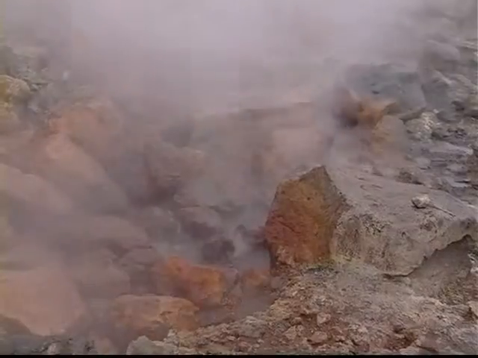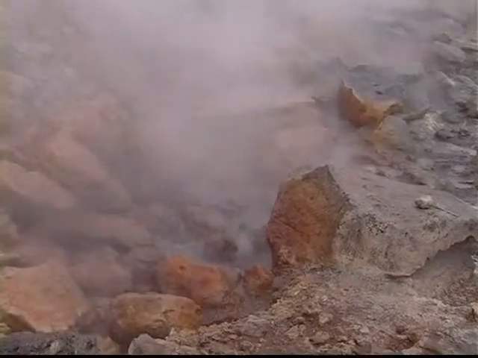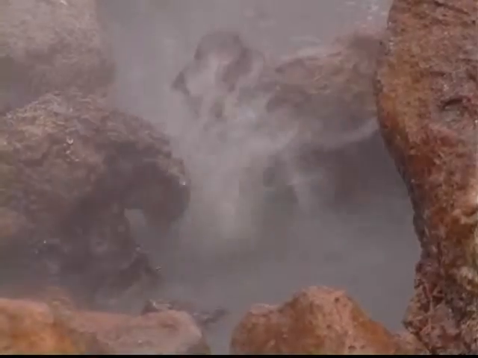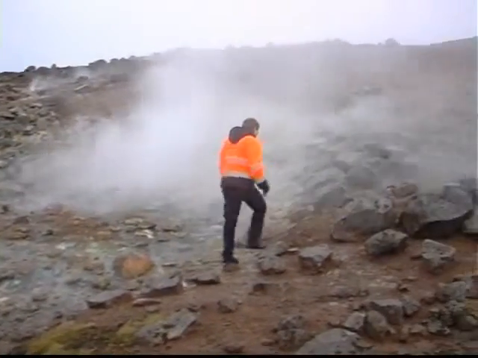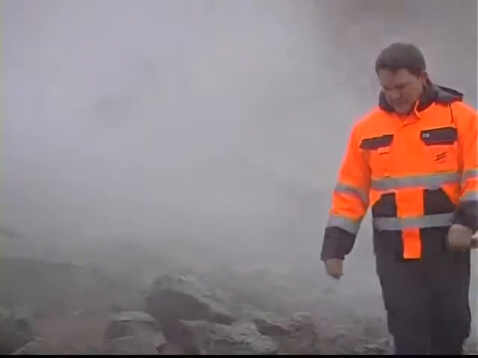Iceland's location on one of the Earth's major fault lines, the Mid-Atlantic Ridge, means the country is dotted with volcanoes and hot springs. Reykjavik Energy, Iceland's biggest energy company, runs the Hellisheidi power plant, which is still only partially completed. It's located in the centre of the country.